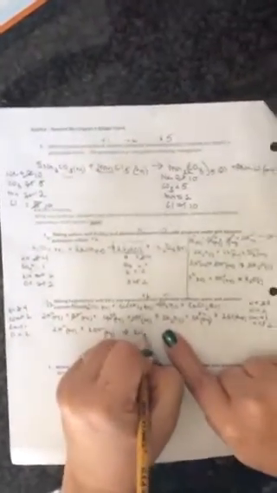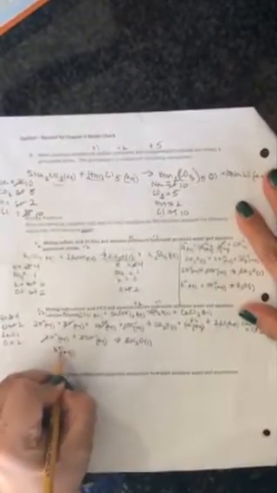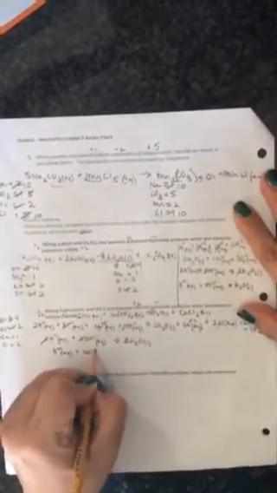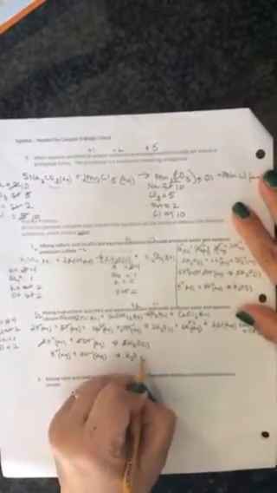Now I want to get this into net ionic, and I only care about the water. So this can go, this can go, this can go, and this can go because they're spectators. So 2H plus 1 aqueous plus 2OH negative 1 aqueous goes to 2H2O liquid. Reduce to H plus 1 aqueous plus OH negative 1 aqueous goes to H2O liquid.